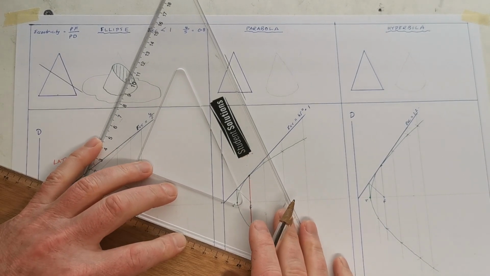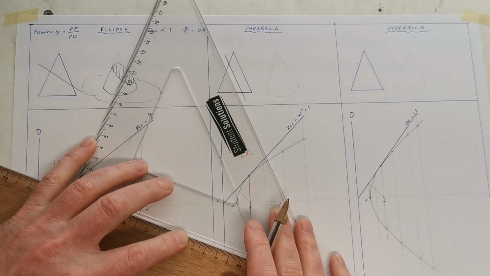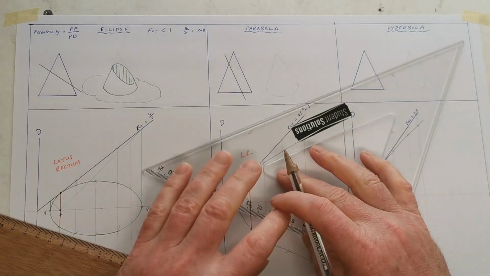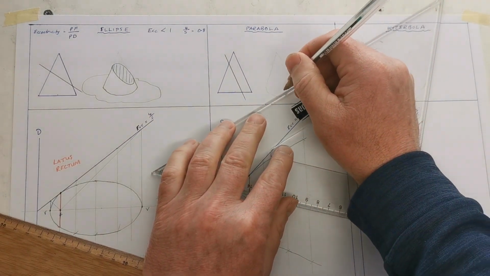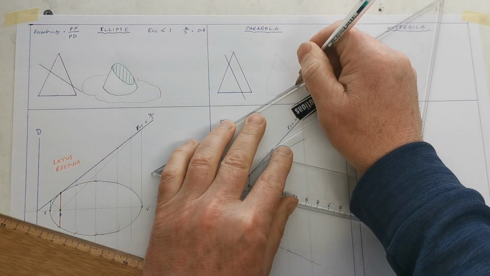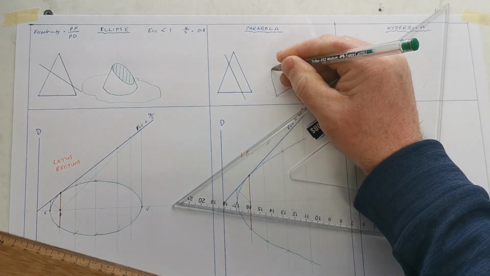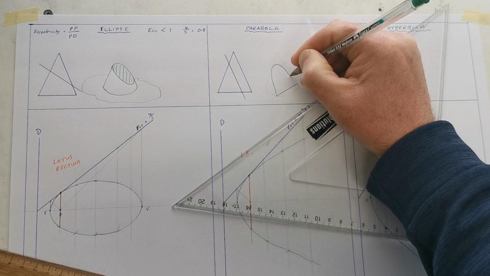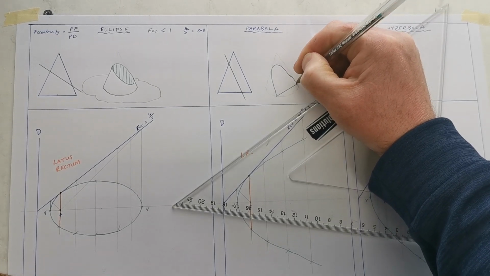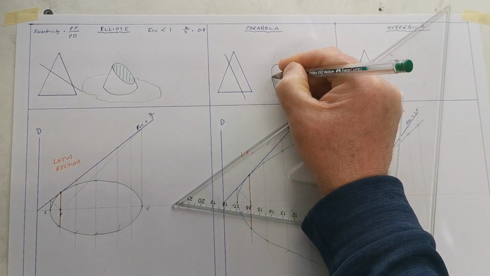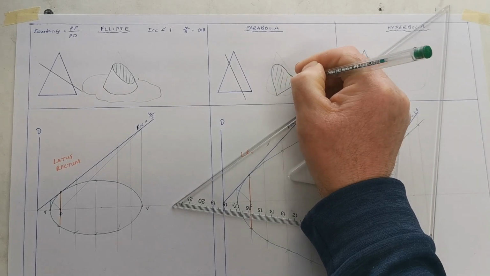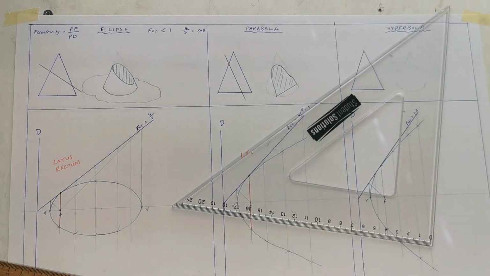Cutting a cone parallel to the side of the cone, and in 3D there it would give you a cut section kind of like this. So that would be our parabola in a 3D situation.